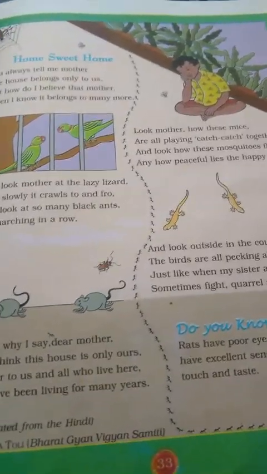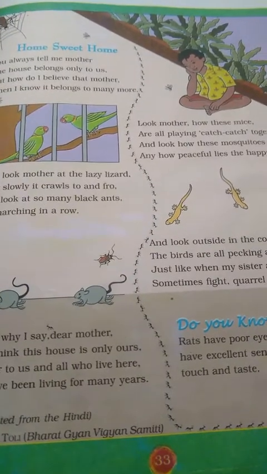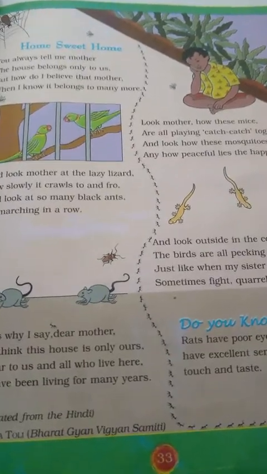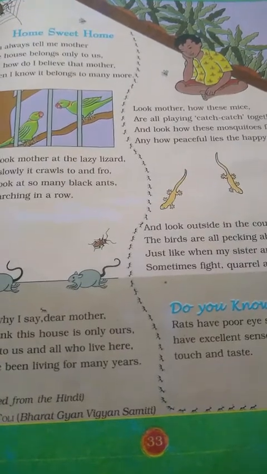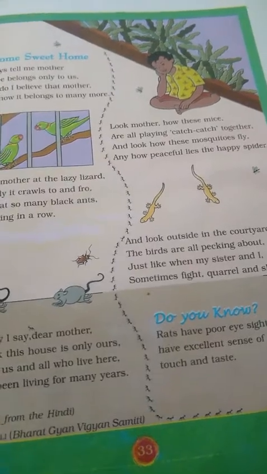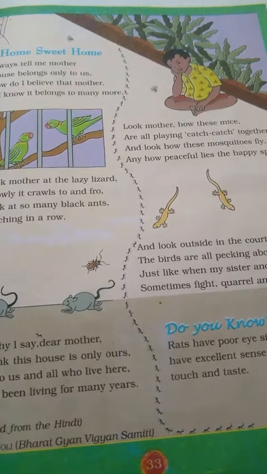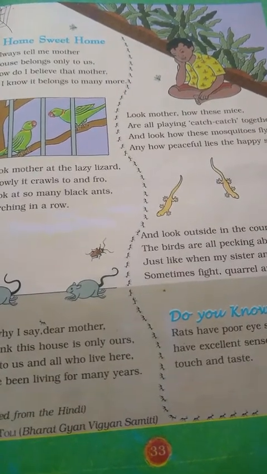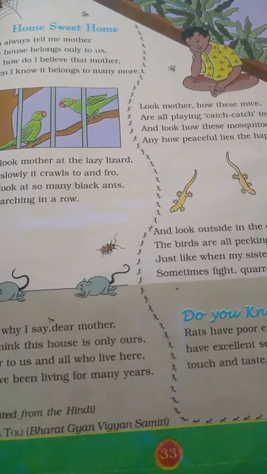There are two types of animals who live in our house. Some animals live in our house because we want them to, but some animals live uninvited. Now I will show you a short video on these animals, which live in our house because we want them to, and some live uninvited.